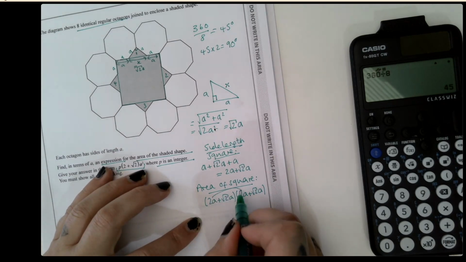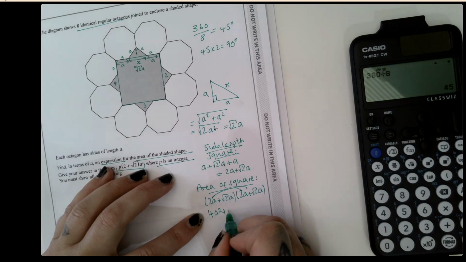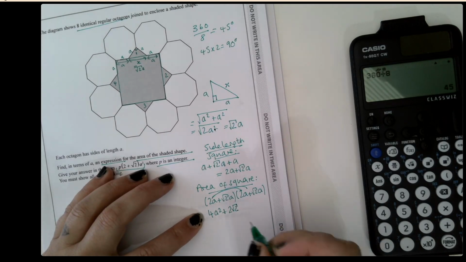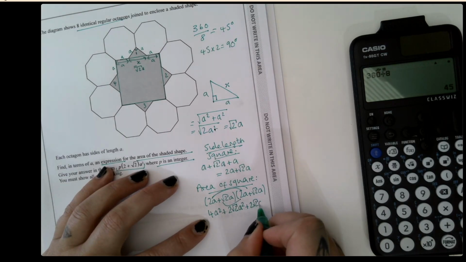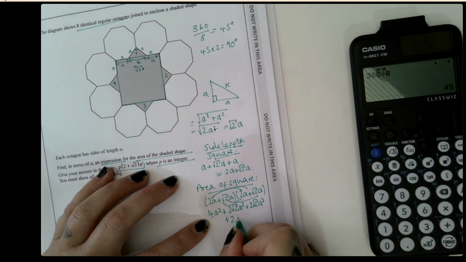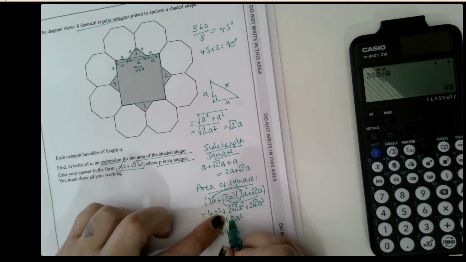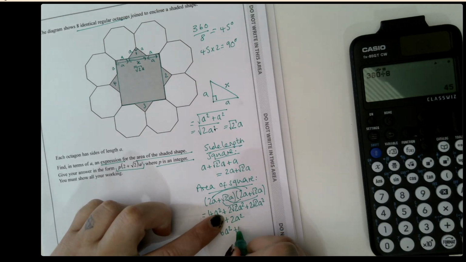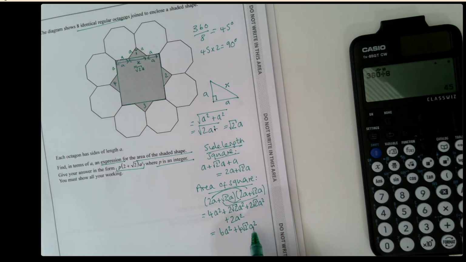Let's expand the brackets: 4A squared plus 2 root 2 A squared plus 2 root 2 A squared plus 2A squared. Simplifying, 4A squared plus 2A squared is 6A squared, and 2 root 2 A squared plus 2 root 2 A squared is 4 root 2 A squared. So that's the area of the square.